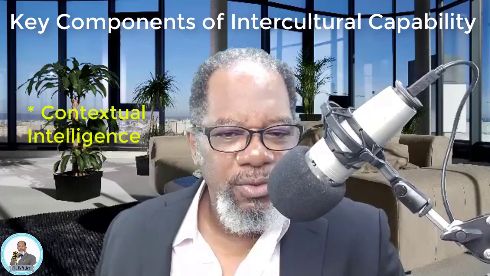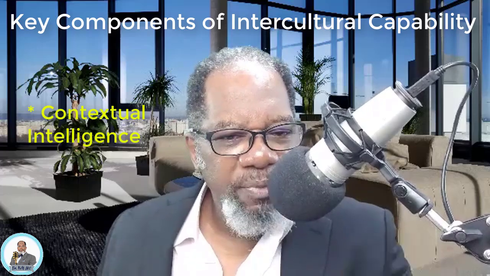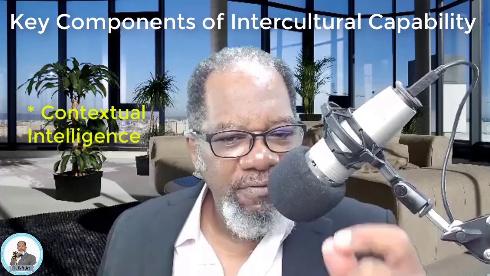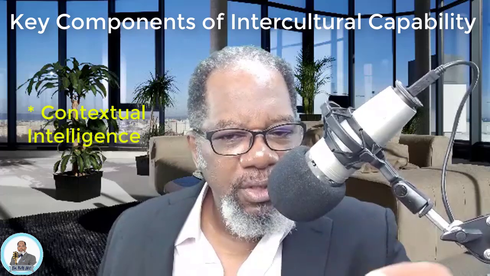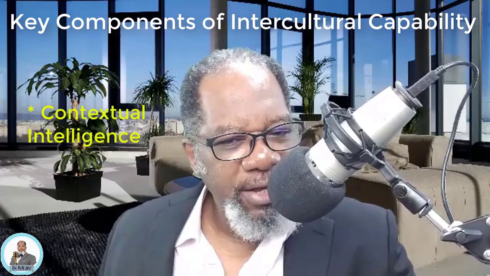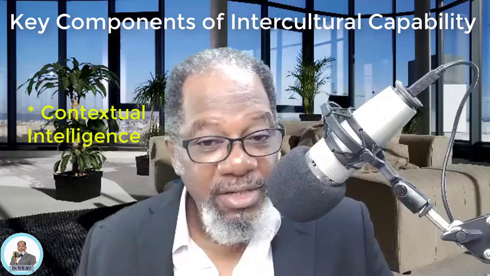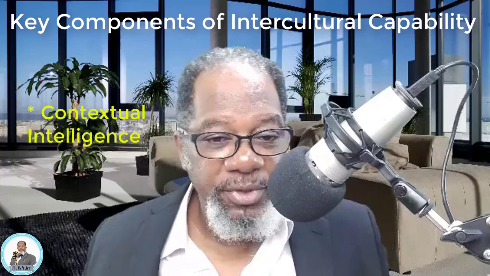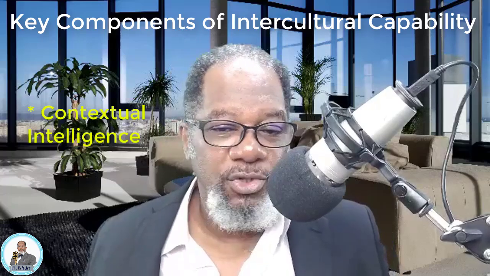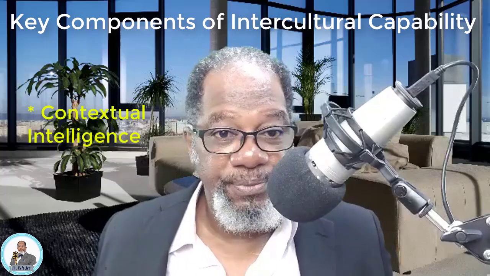Contextual intelligence, that ability to swiftly interpret and respond to nuances in various cultural, economic, and digital contexts, ensuring agile decision making. For example, a manager might adjust marketing strategies for different regional markets based on local consumer behaviors and cultural sensitivities.